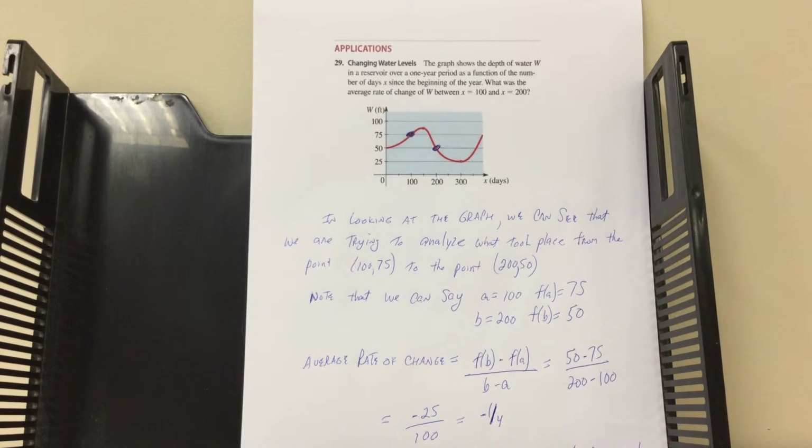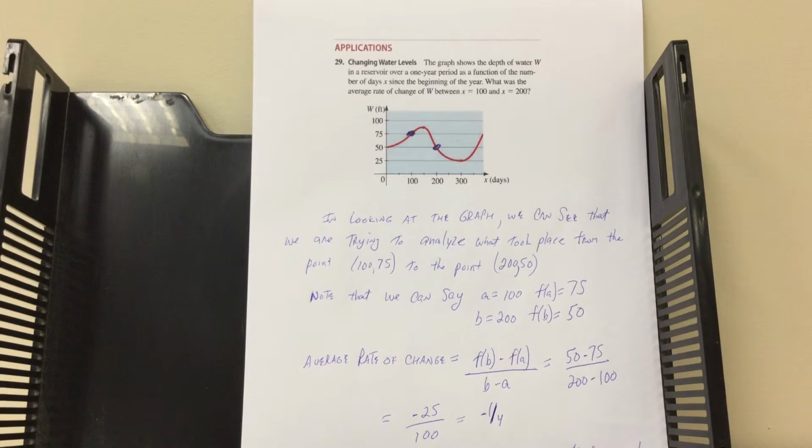So I've highlighted the 2 points on the graph and colored them in a little bit more deeply so they can be seen a little bit easier. The 2 points on the graph are x equals 100, w equals 75. That's our first point. And then the second point is x equals 200, w equals 50. So we're really trying to analyze what took place in the water level between those 2 points.